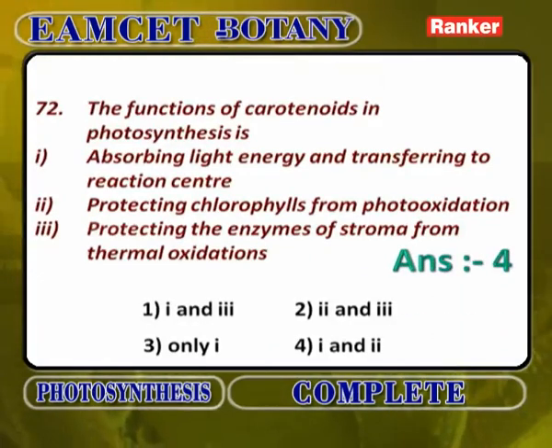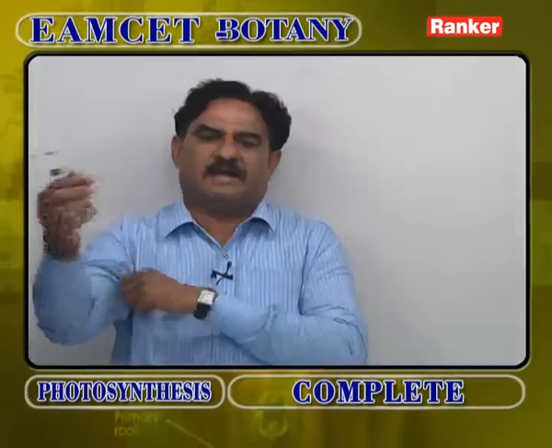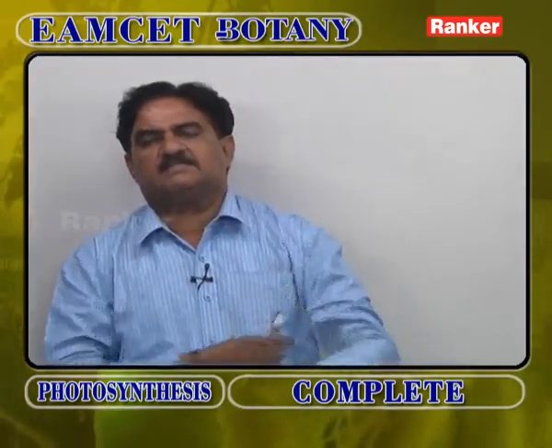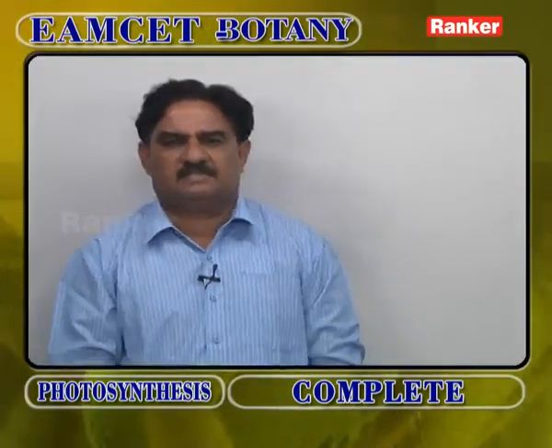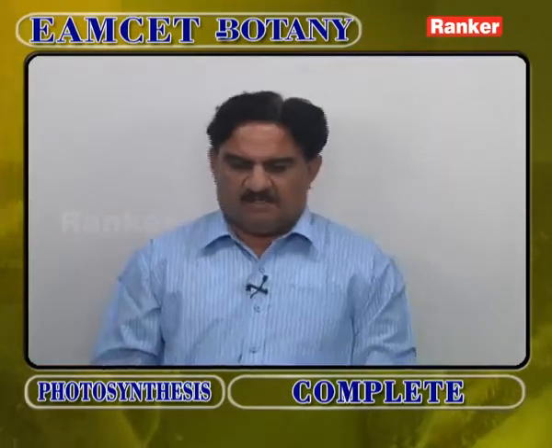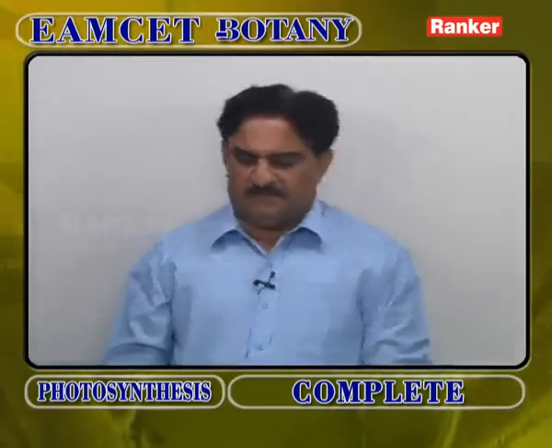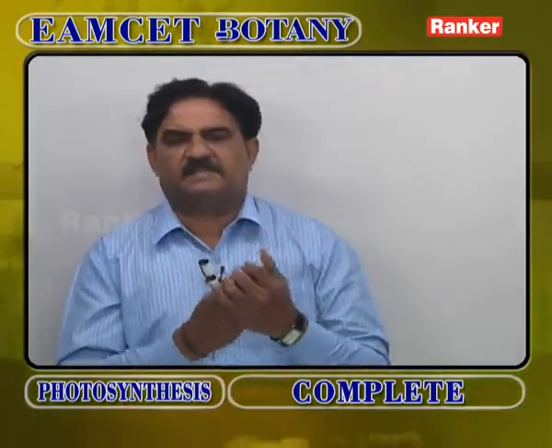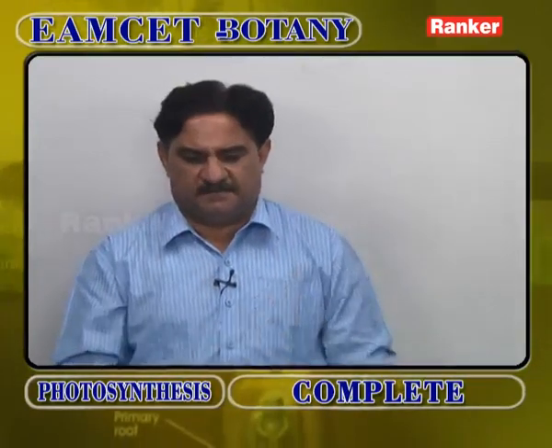The functions of carotenoids in photosynthesis: absorbing light energy and transferring it to the reaction center. That's why it is popularly called an accessory pigment. Absorbing light energy and transferring it to the reaction center is done by both phycobilins and carotenoids, so they are accessory pigments. Protecting the chlorophyll from photooxidation, that's why these are also called shield pigments.